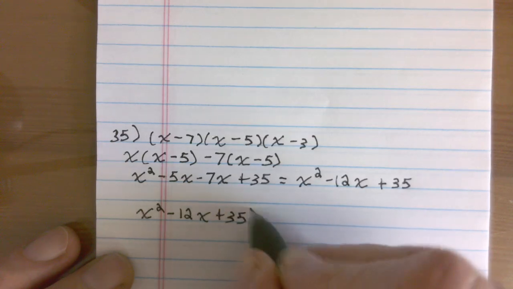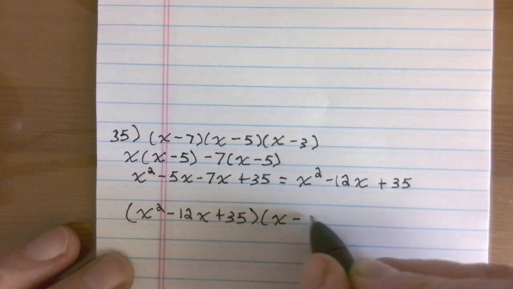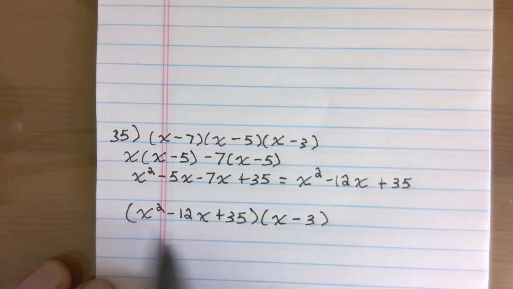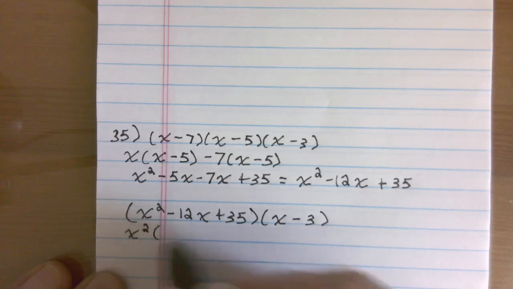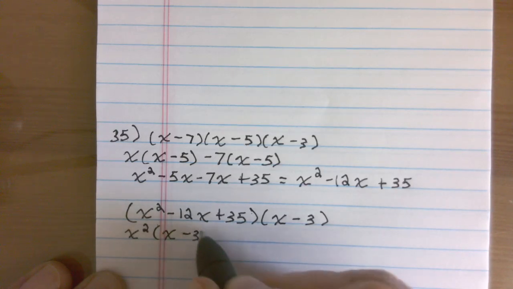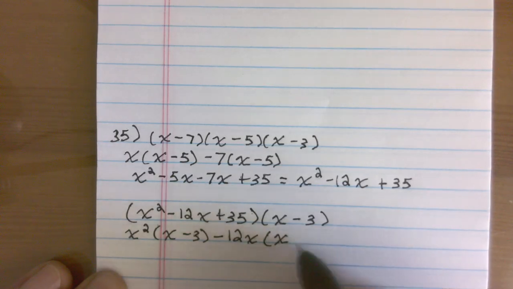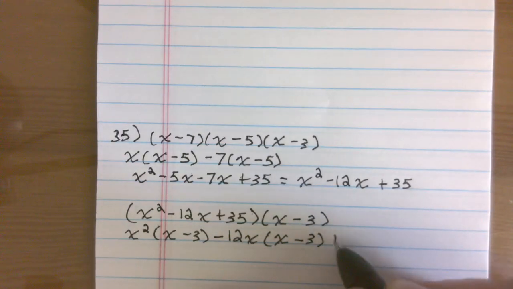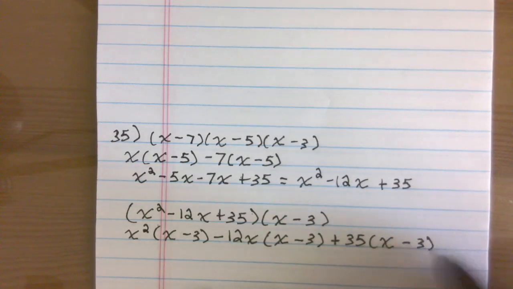And now we're going to multiply that trinomial times this binomial here, not x squared, just x minus 3. Doing the same thing, I'll just take each term in this trinomial and multiply it by the binomial. So I get x squared times x minus 3. Get a minus 12x times x minus 3. And then last but not least, we're going to have a plus 35. And that's also going to be multiplied by x minus 3.